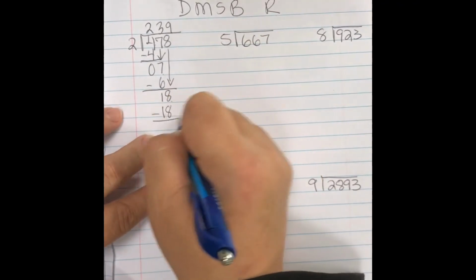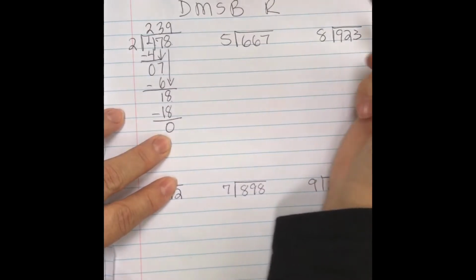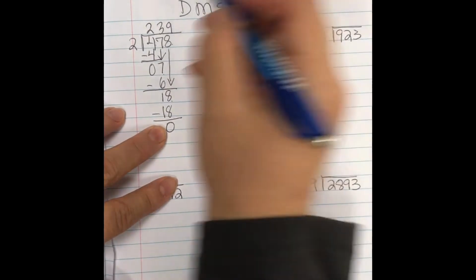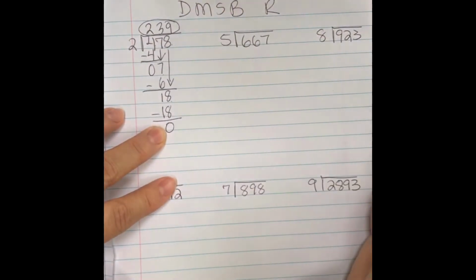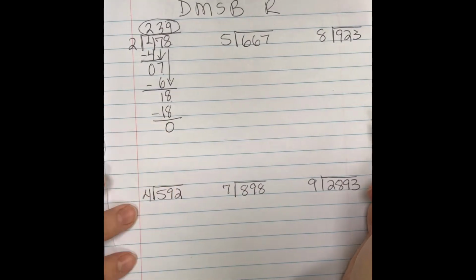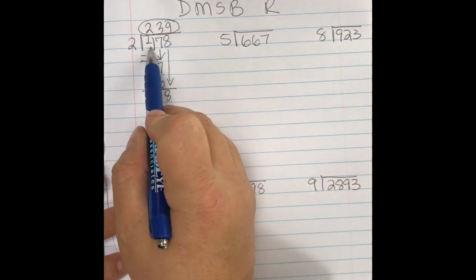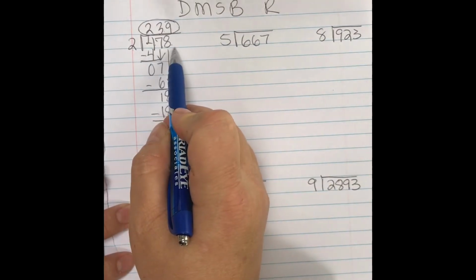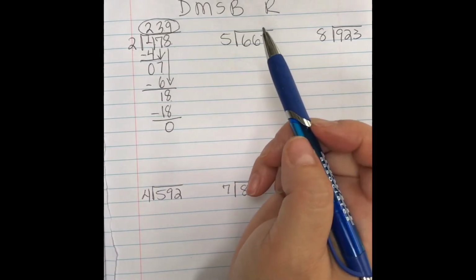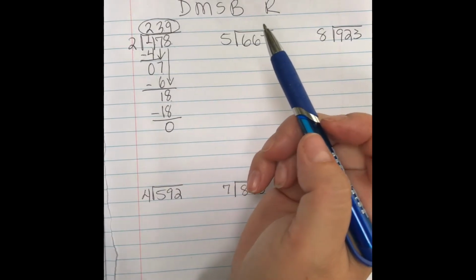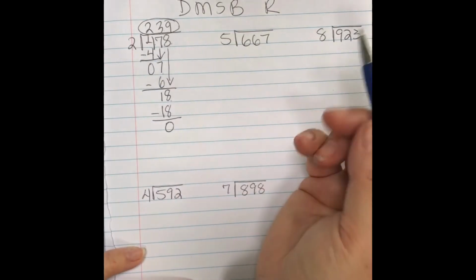I'm going to subtract, and I have no numbers left to bring down, and I have 0 as an answer, and I know that I am finished. And so my answer is 239. Okay, of course, the way to check your work, as you know, is to multiply 2 times 239, and it should get you back to 478. So you can do that on the side, especially when you're taking tests or a big end of grade test. That would be really important to check your work.